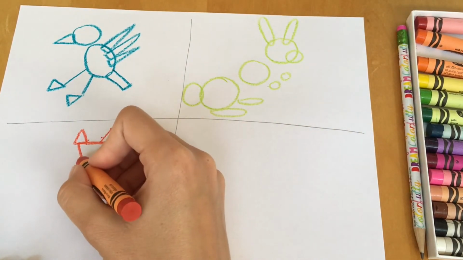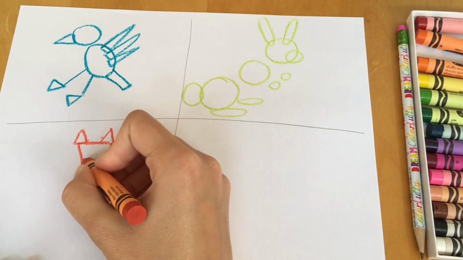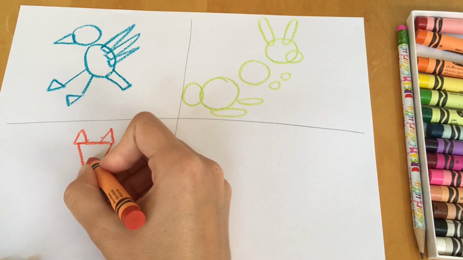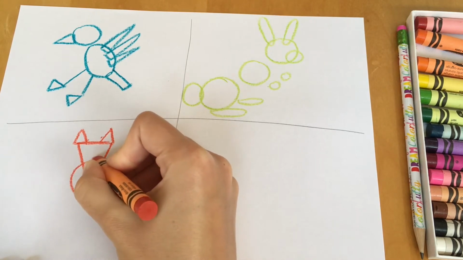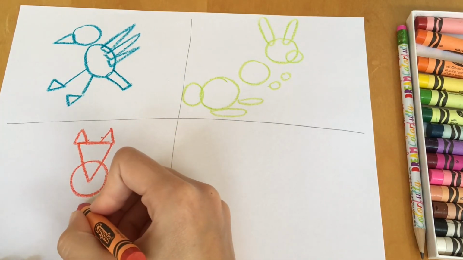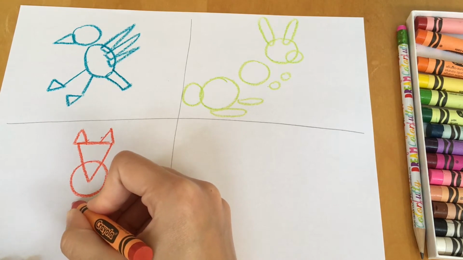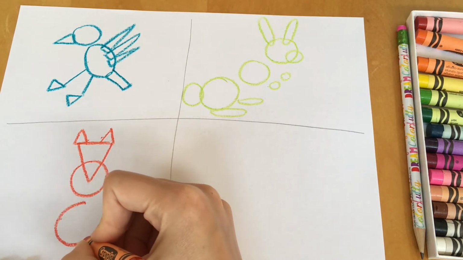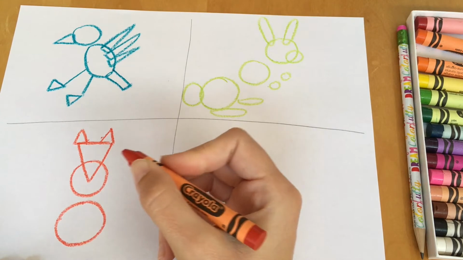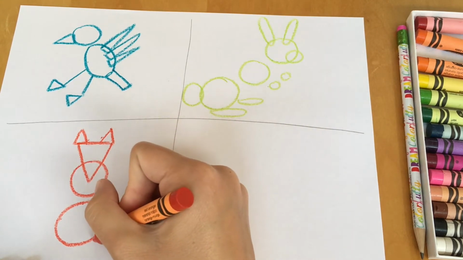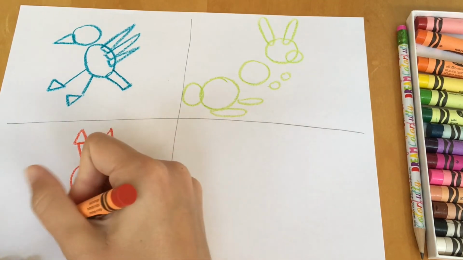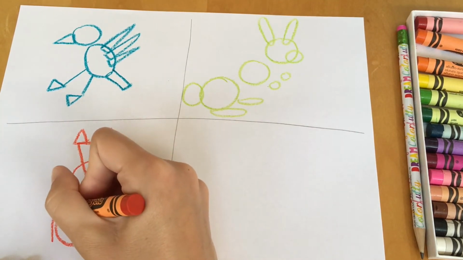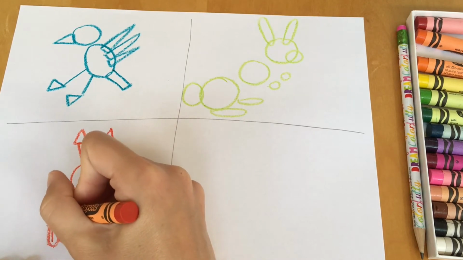Let's do an overlapping oval. Let's make it a circle. A circle overlapping the bottom of that triangle there. And then a bigger circle underneath that one. Let's do an oval on either side of this big circle, but overlapping a little bit. And one over here, overlapping oval.